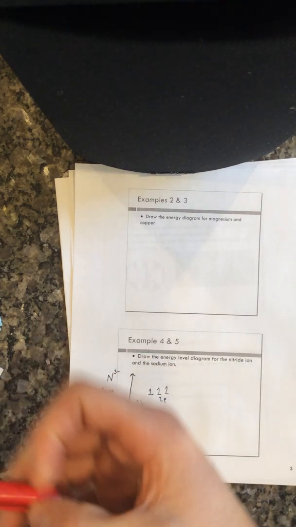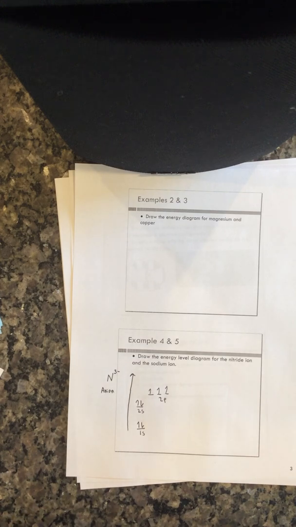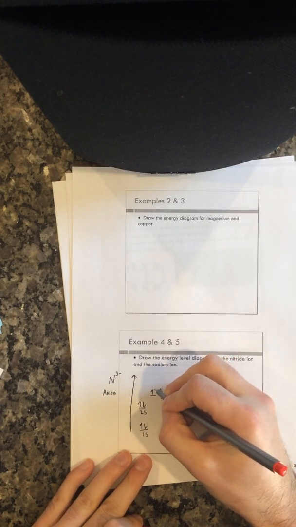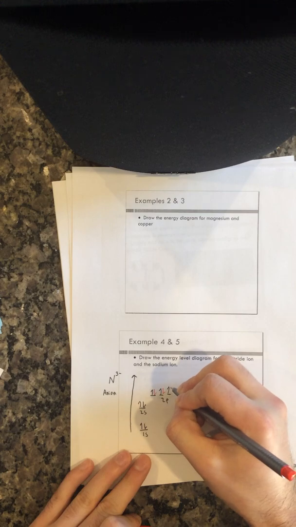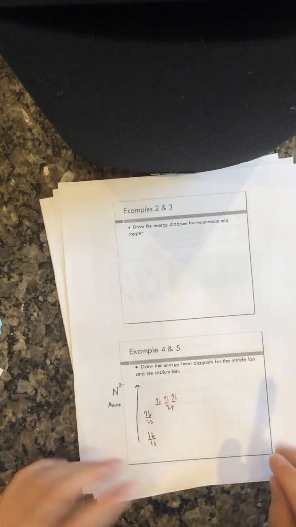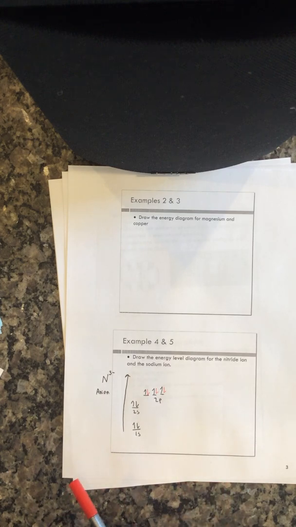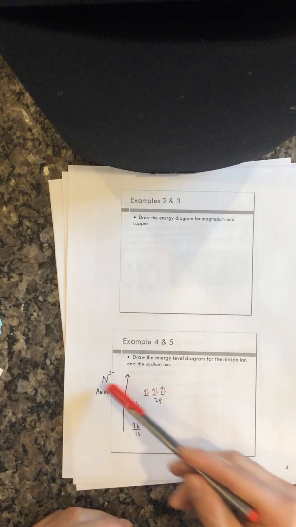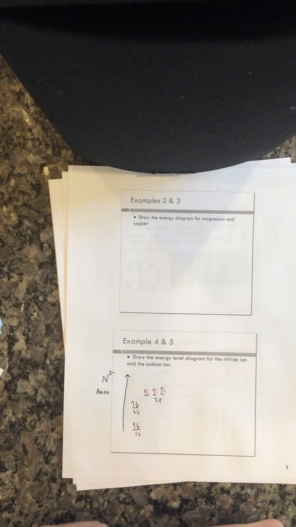However, we are looking for the ion. So because we have the ion, we need to add 3 electrons. And where do you think those 3 electrons are going to go? Well, you guessed it. 1, 2, and 3. And this here, once again, you don't have to put in a different color. I'm just doing it for visual purposes. This would be the nitrogen 3 negative anion.